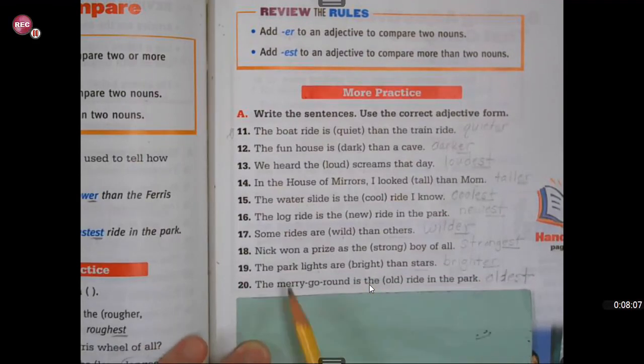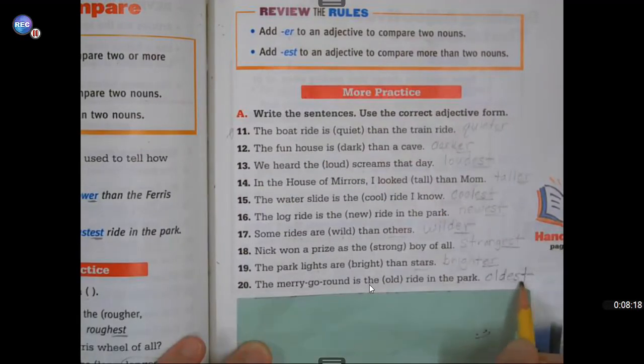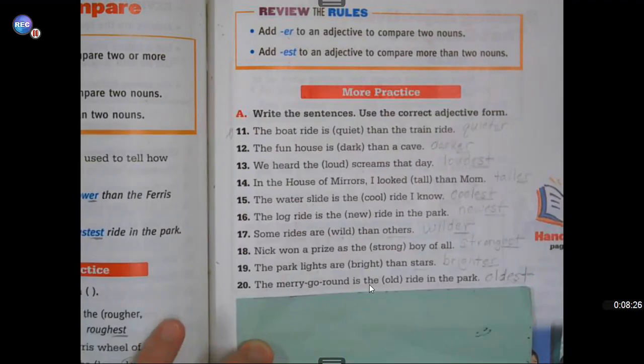And the last one. The merry-go-round is the old ride in the park. So we're comparing merry-go-round to all of the other rides in the park, which means more than 2. So we're going to add est to the adjective old, and we have oldest. The merry-go-round is the oldest ride in the park.